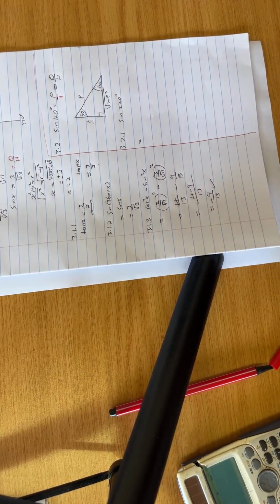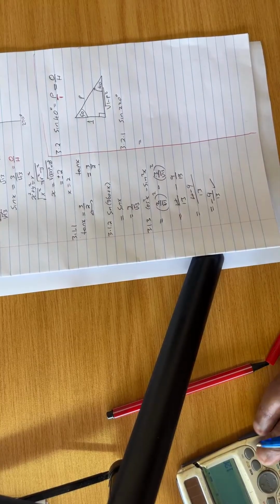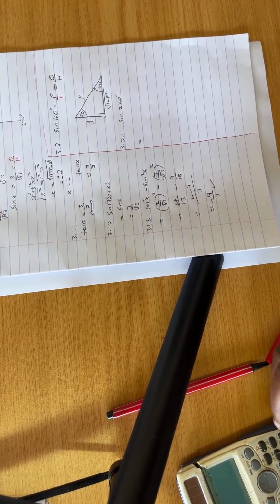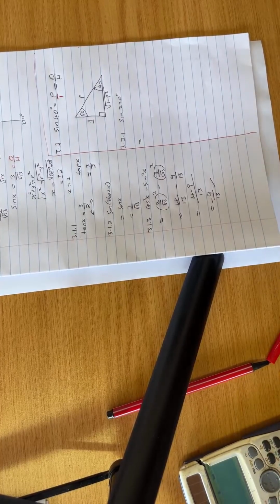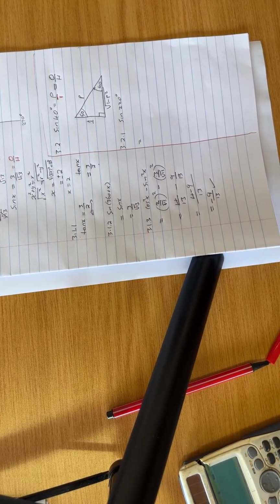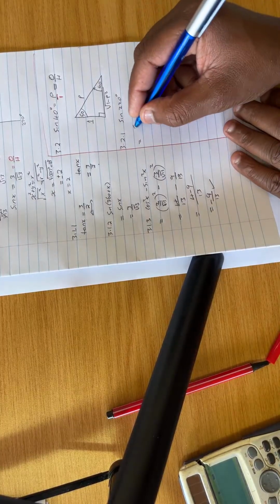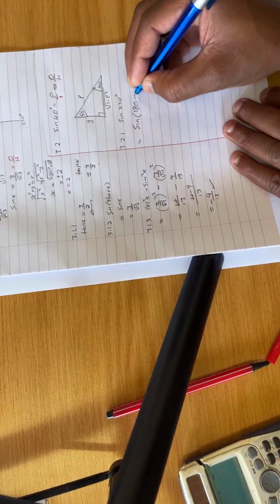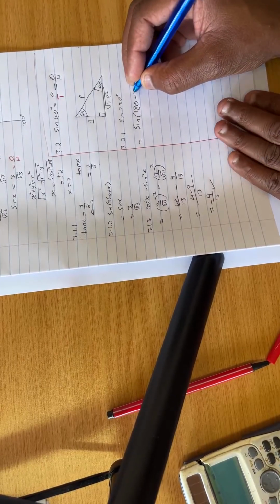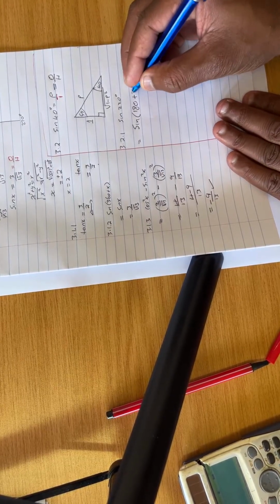So sine 220 degrees, you need to make sure that you use the reductions. When you get the sine 220, it means this will be sine of 180 plus 40 degrees.